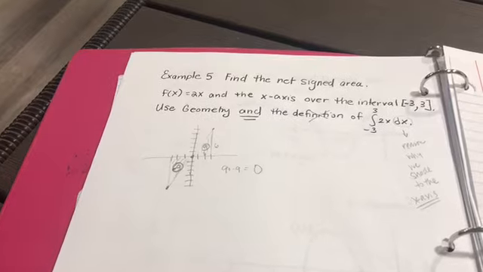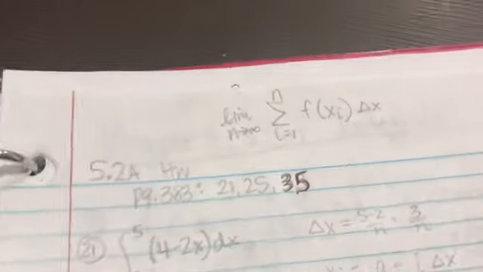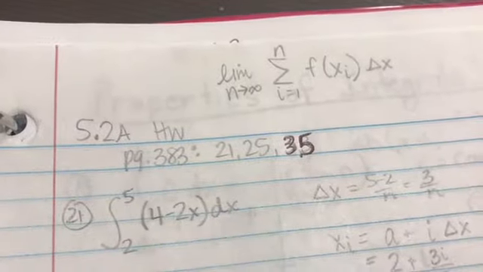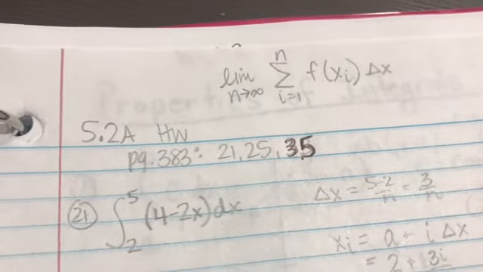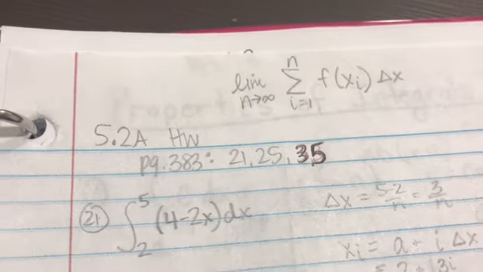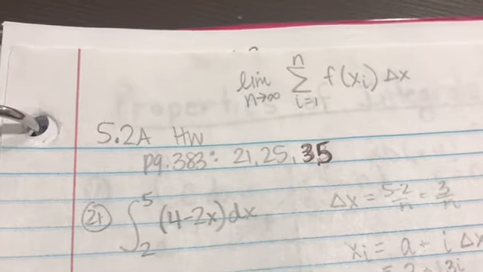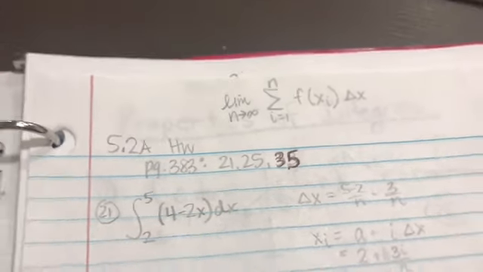Your homework questions are page 383, 21, 25, and 35. You need to show your work. You can't just show the answer because it's in the back of the book, and you can do it on Desmos. So good luck, and email me if you have questions.